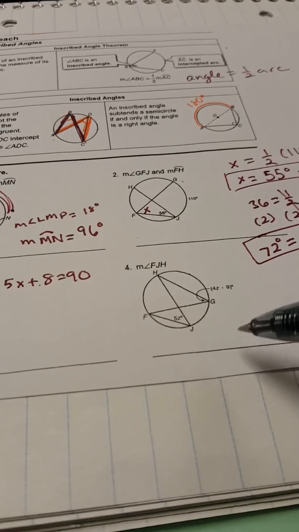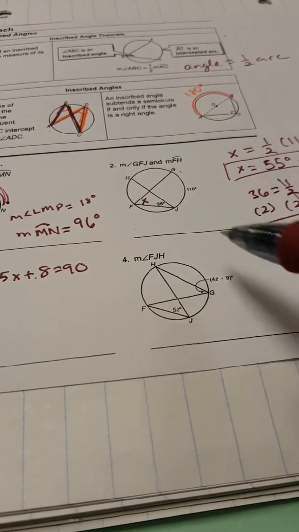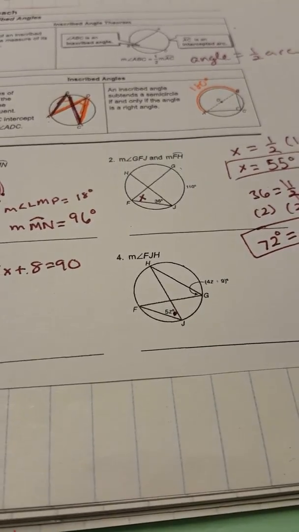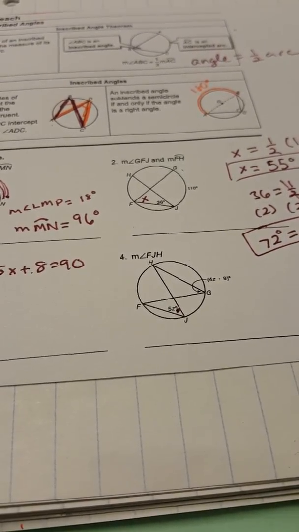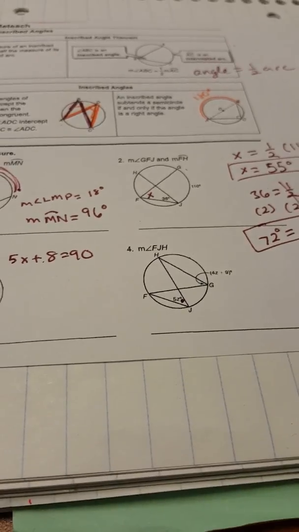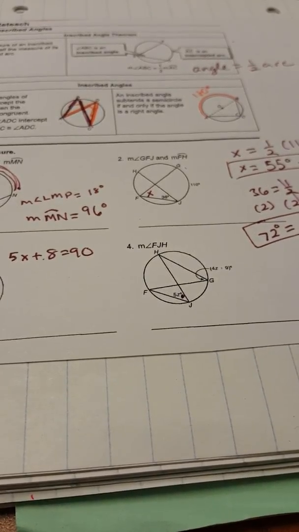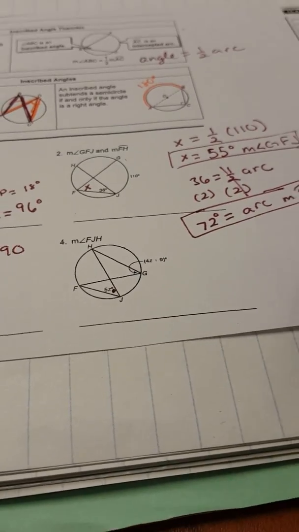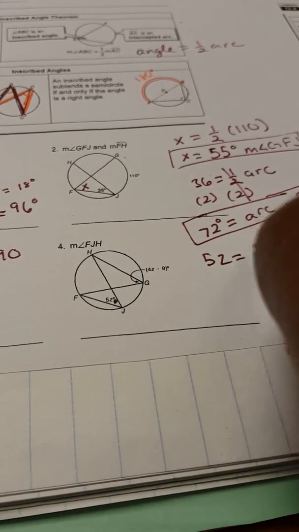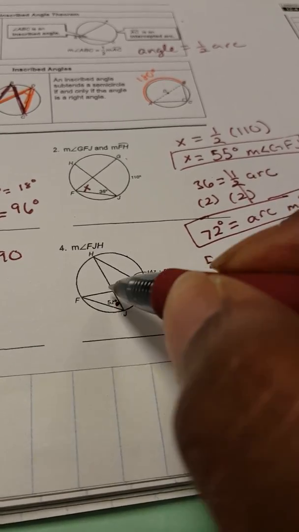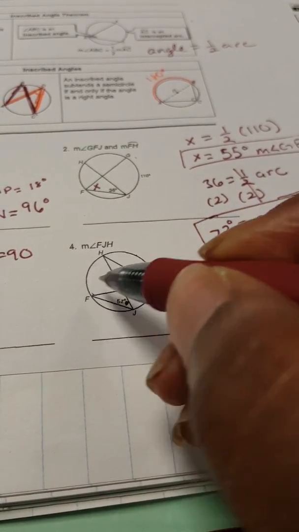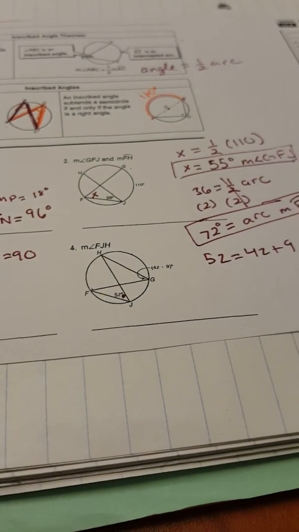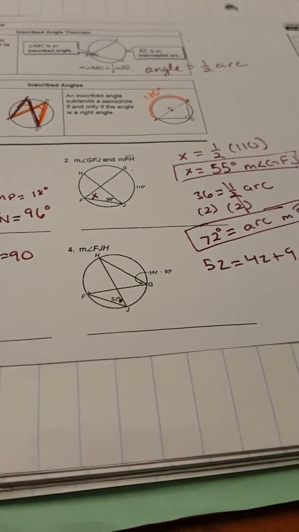Okay, this one asks me for FJH, so this angle right here. So I need to find out what Z equals. How would I set this one up? It would be 5Z equals 4Z plus 9, because they have the same intercepted arc, so that means they're equal to each other. Okay? So then I would find Z and plug it in.